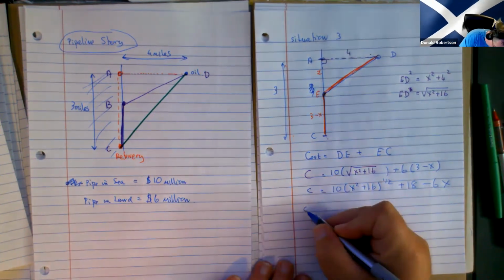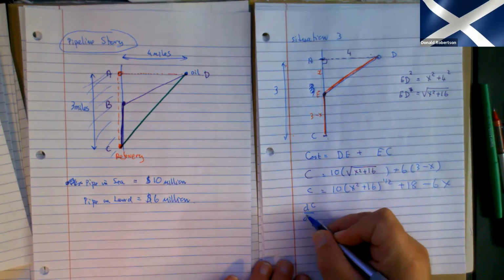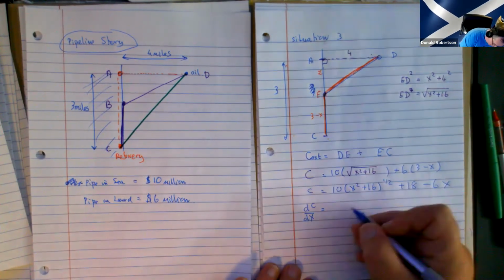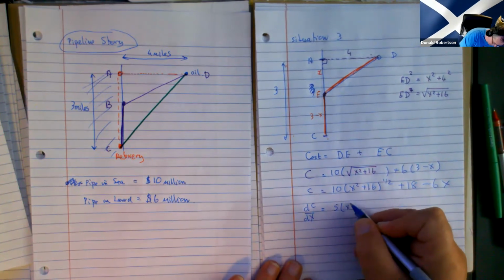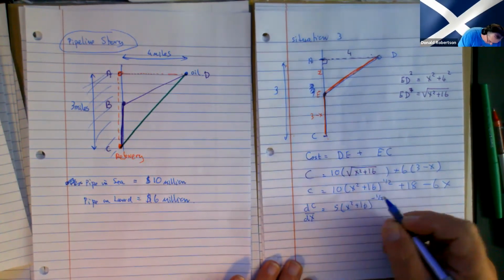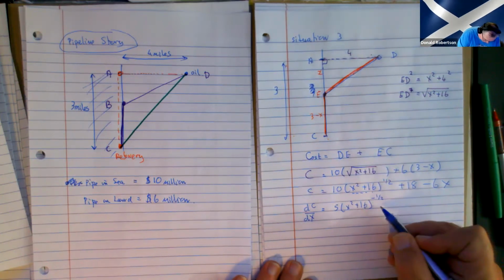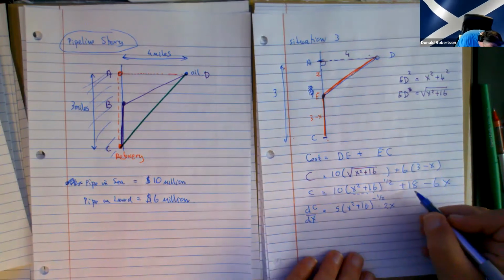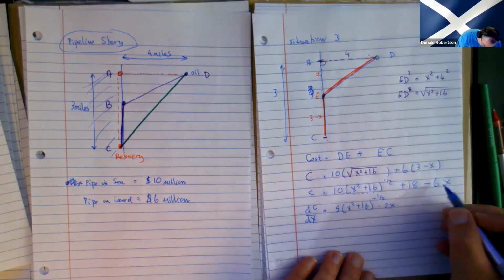Now I'm going to differentiate with respect to x. Multiply by the power, reduce the power by 1, and then remember it's a chain rule, so finish with the derivative of the inside function.